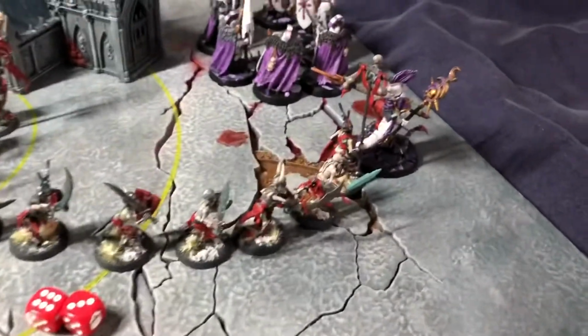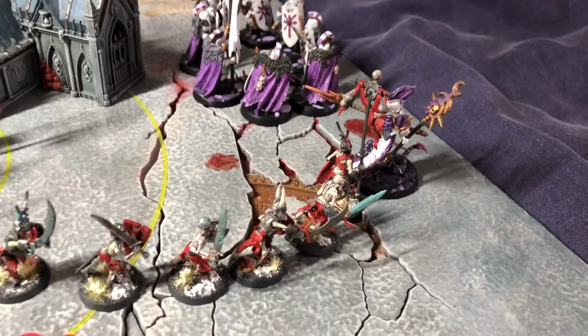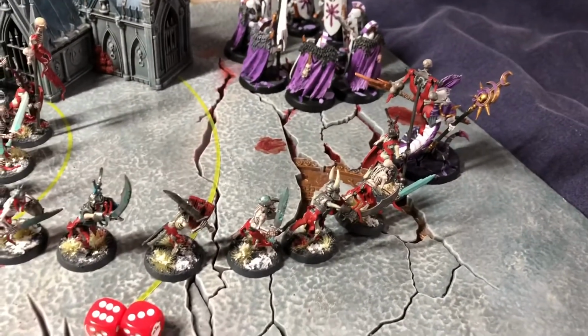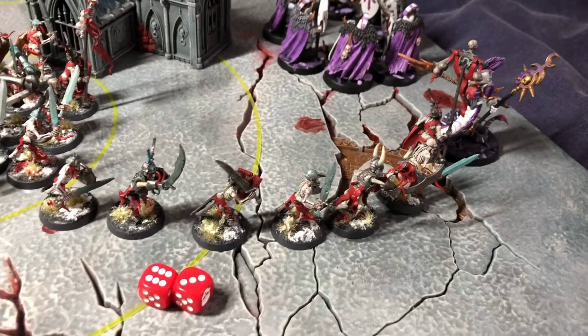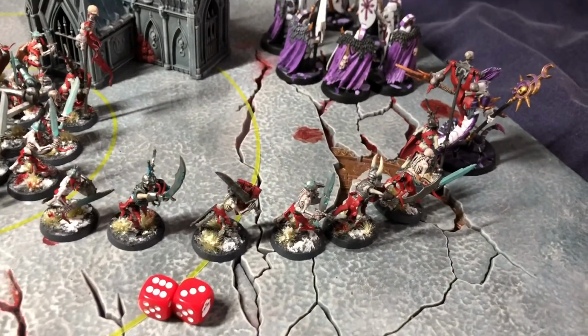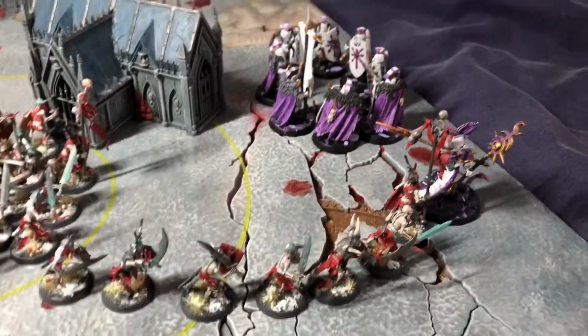We're going to go with Death first, and we literally just have that 1 skeleton over there. I'm not going to do a piling move. I'm not here to cause damage. I'm just here to cause mayhem, really, and try and annoy the enemy.